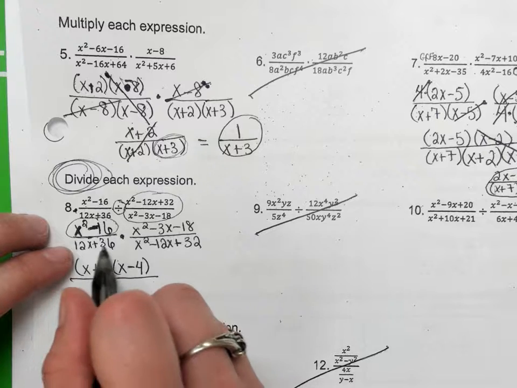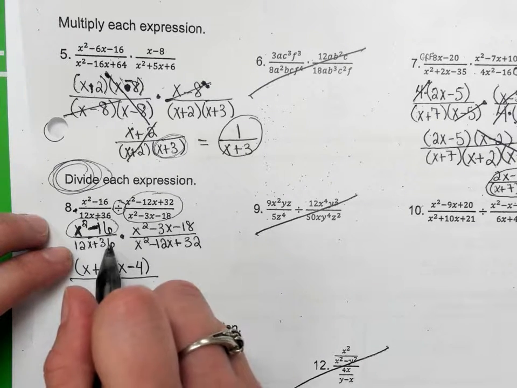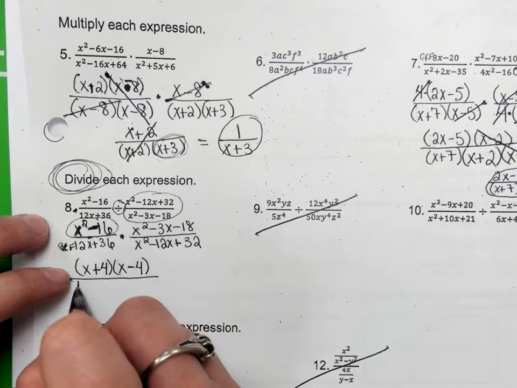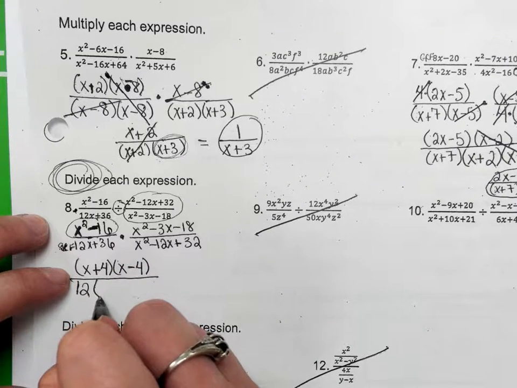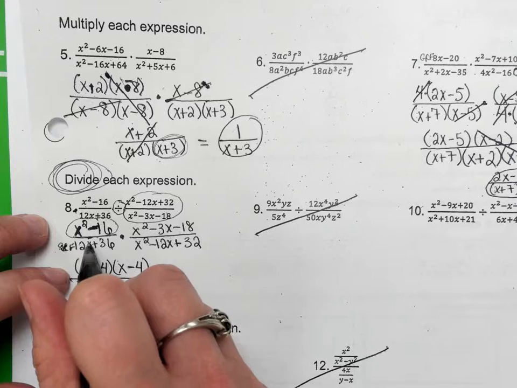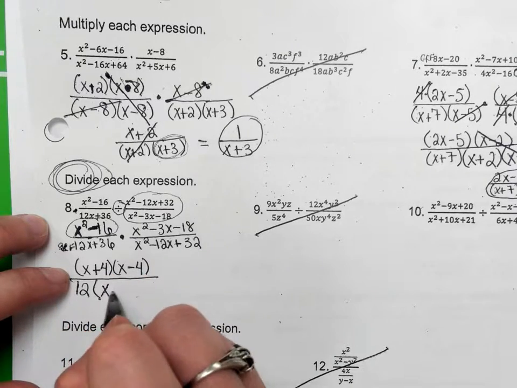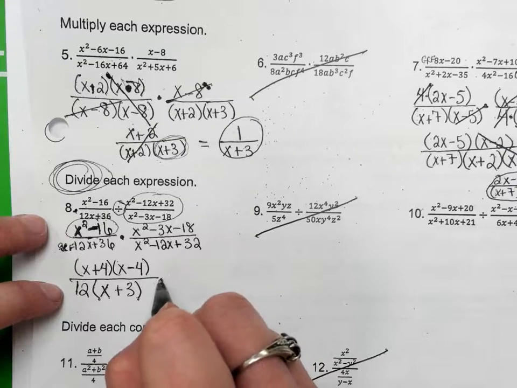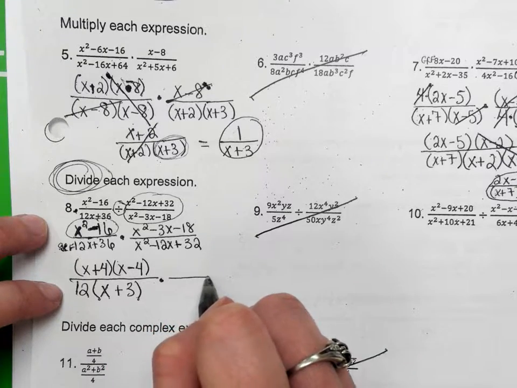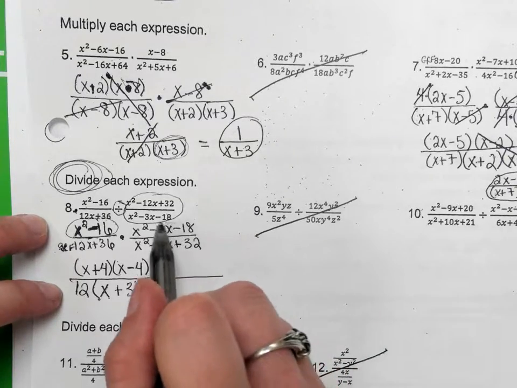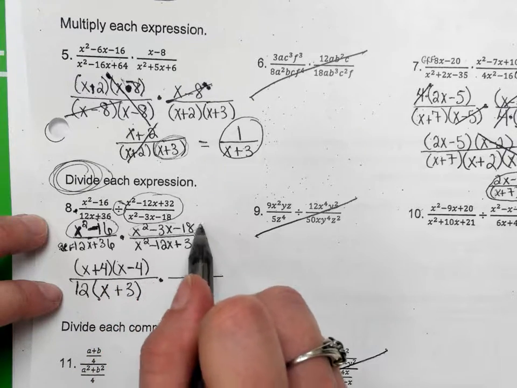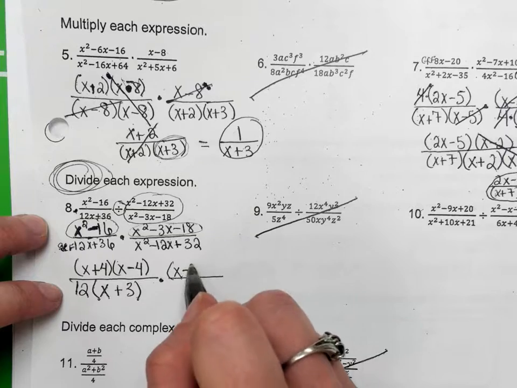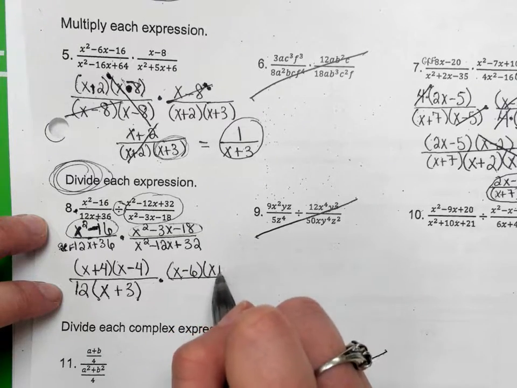All right, 12x plus 36, there's only 2 terms, so you're going to do that by GCF. And the biggest number that goes into both of them is 12. So if you factor out a 12, that'll be an x plus 3. Okay, let's do the other one. Let's factor this top piece, x squared minus 3x minus 18. That factors as negative 6 and positive 3.